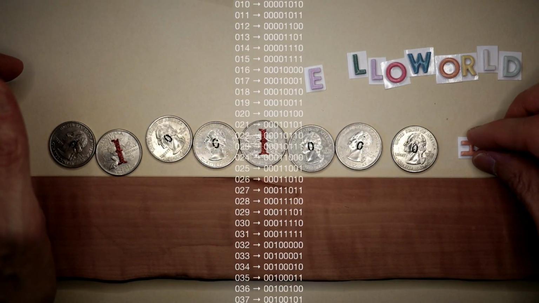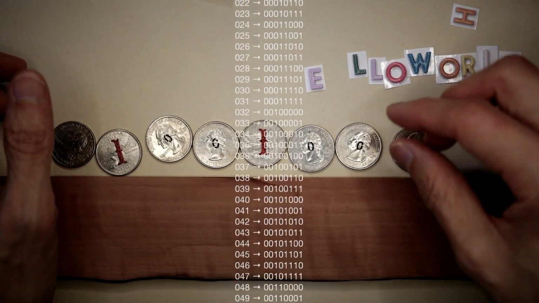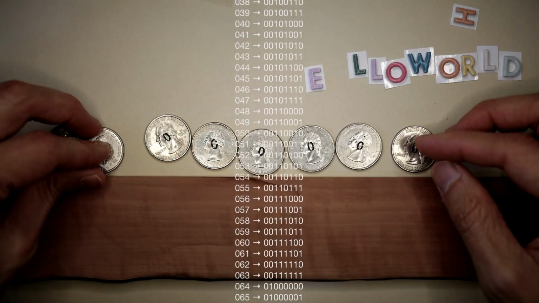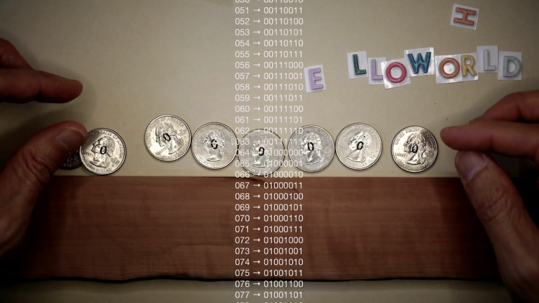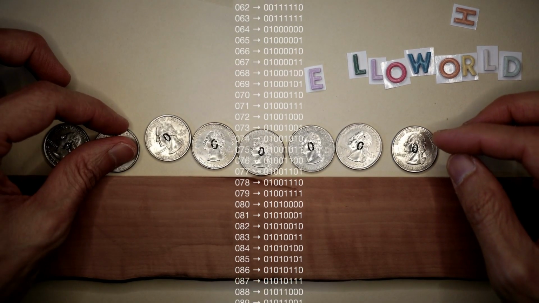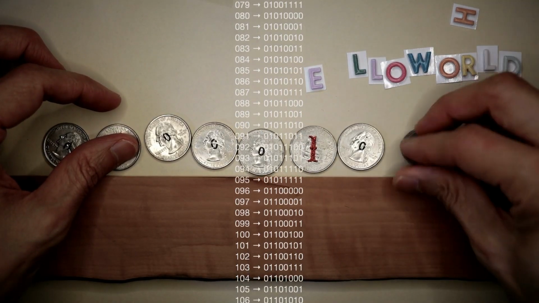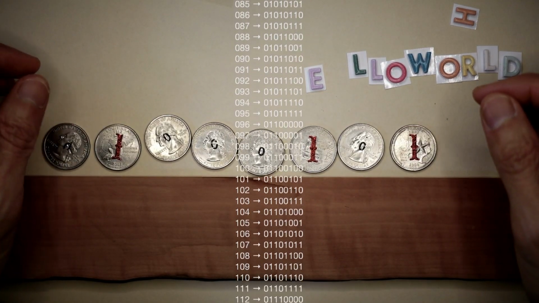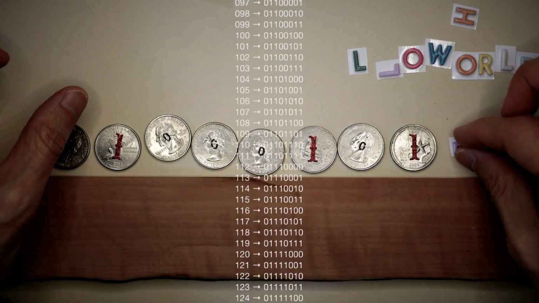H, okay, did it. And then, if you want to do E, that's going to be 69, the ASCII decimal representation. So we're going to flip this one on, we're going to flip this one on. There you go, and that. Okay, that is the number 69, stands for E. So let's put E right here.